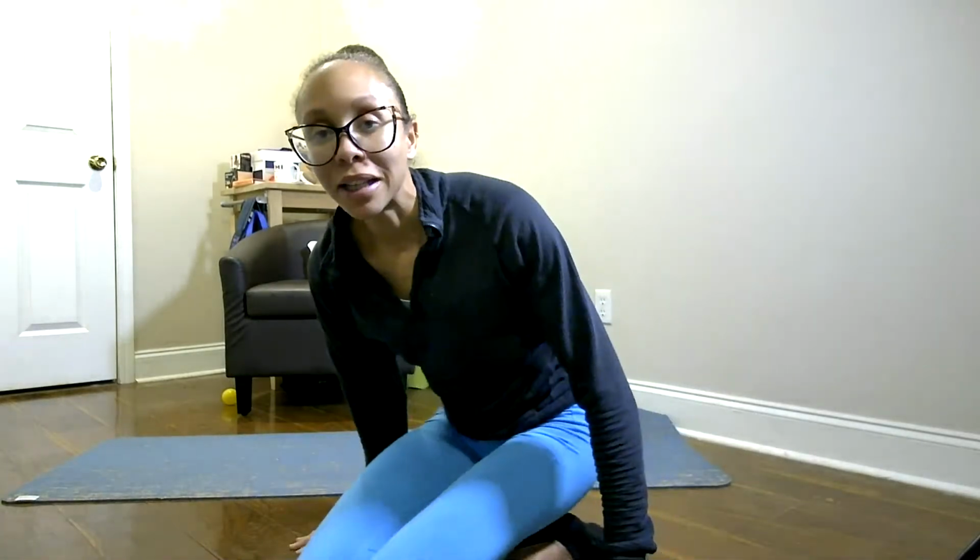So you heard me mention the piriformis, you heard me mention the hamstring. The last muscle group I want to mention are your hip flexors because they do the opposite of what I told you the hamstrings do on the pelvis. Your hip flexors are actually going to cause your pelvis to rotate this way here and be more anteriorly rotated. But that can cause more stress on the back as well.